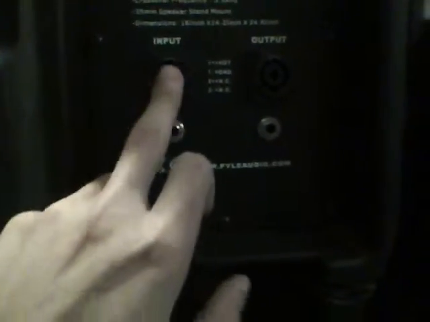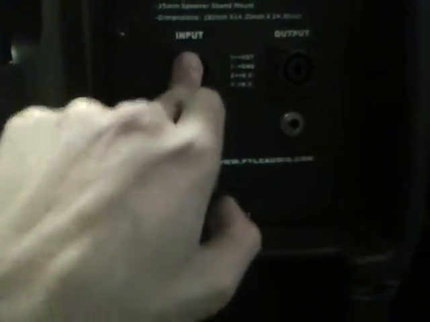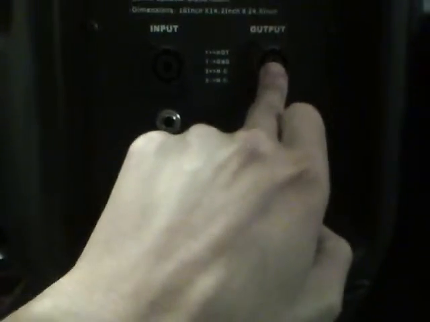If you guys could go back to my other video that everybody bashed on me about daisy chaining speakers, well, that's how you do it. I mean, there's no other way to daisy chain speakers. That's how you do it. You go from your input from your amplifier over here, and then you go to your output to the next speaker. So that's how you do it.